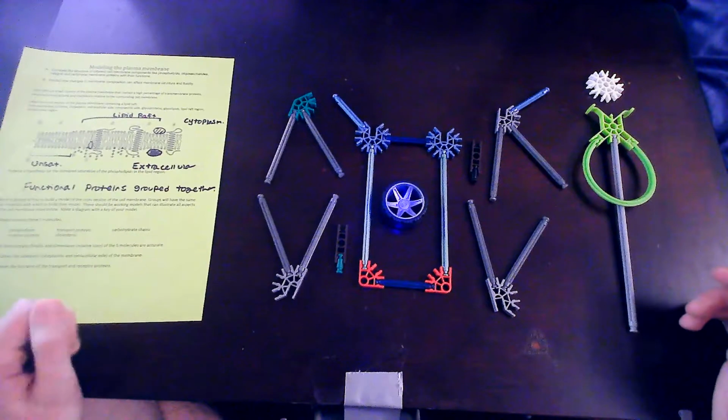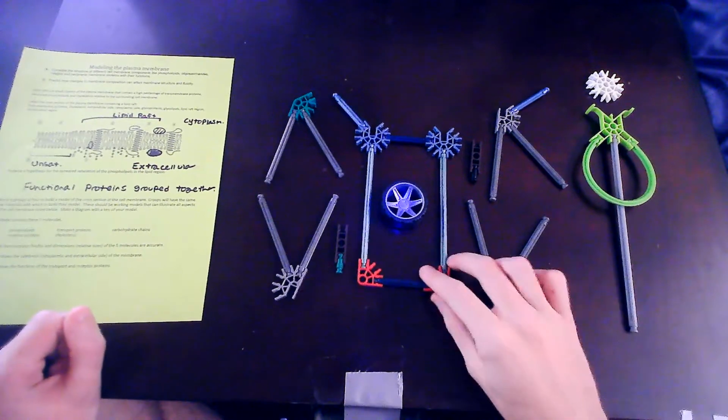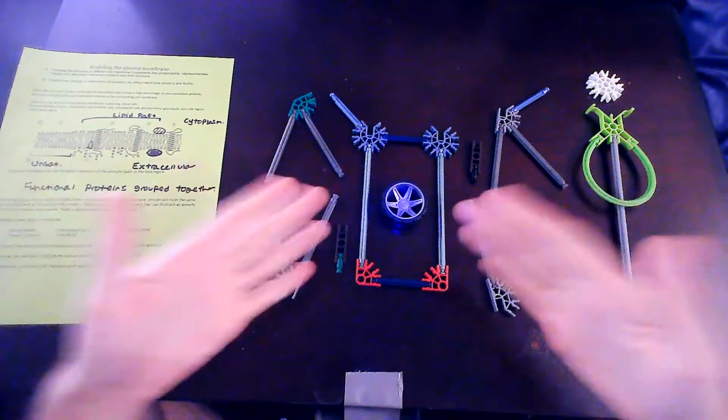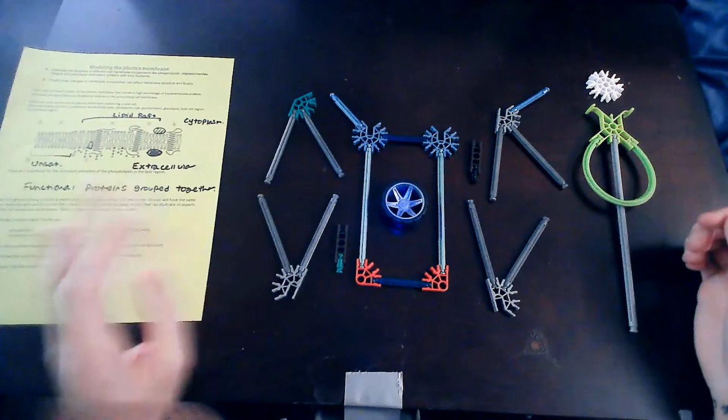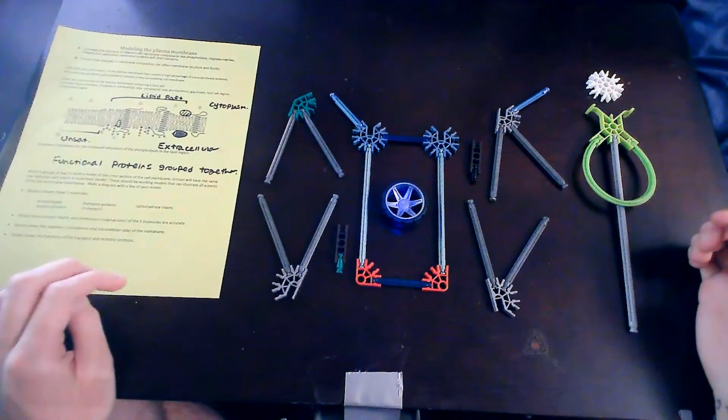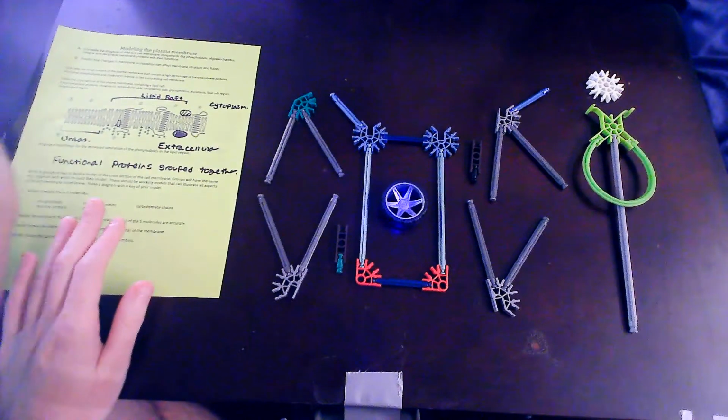If you have anything like this and you can try and make a model at home, I highly recommend that you do so. Being able to do this makes for great memory formation. So good luck on making these on your own.